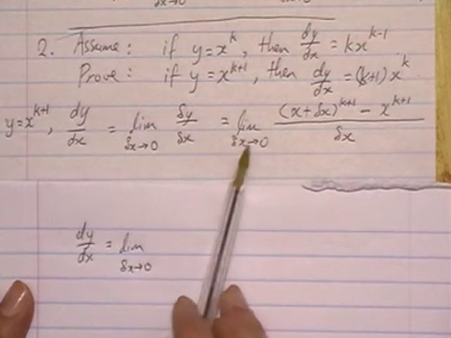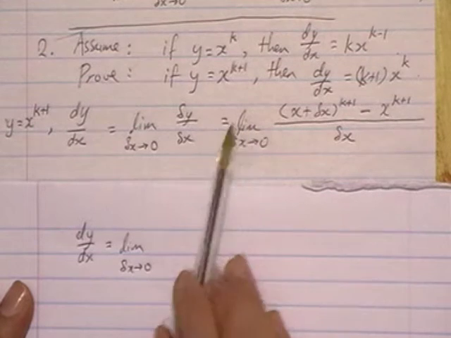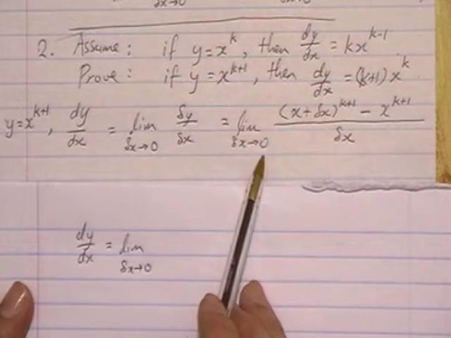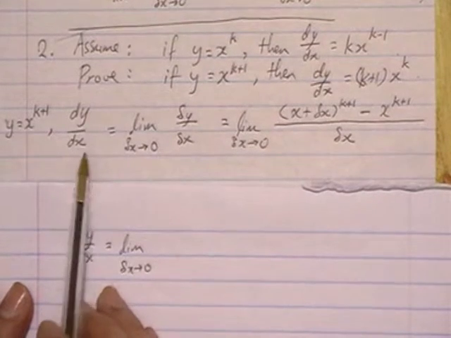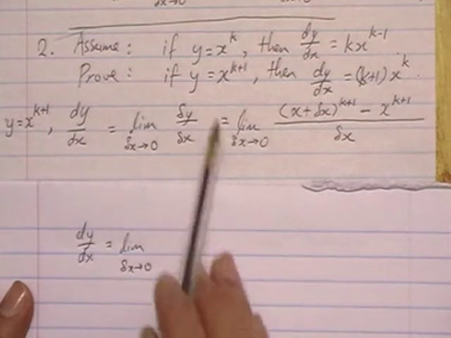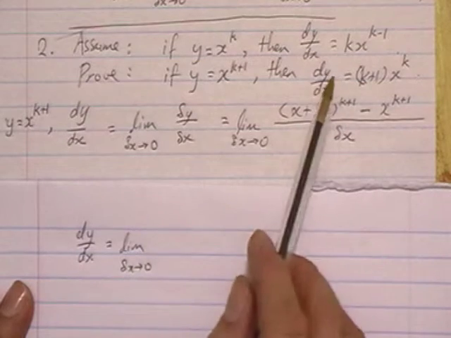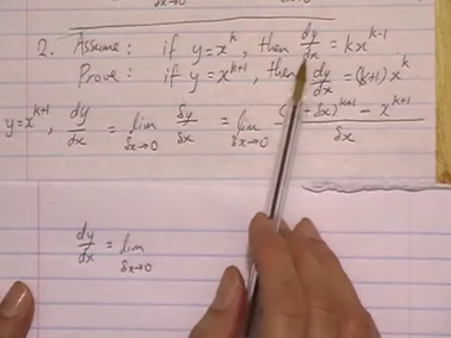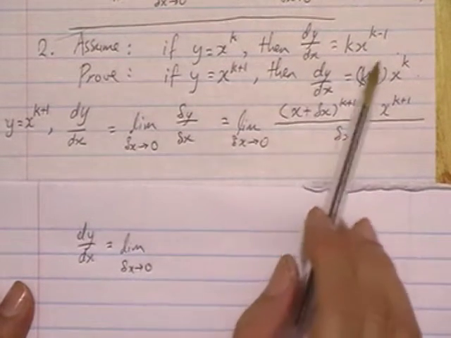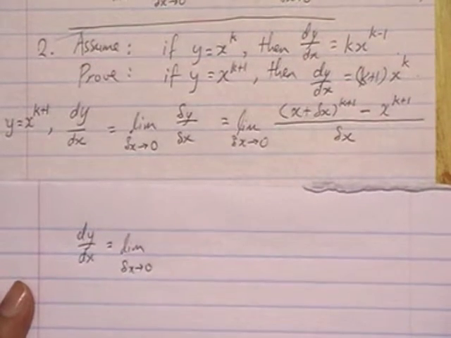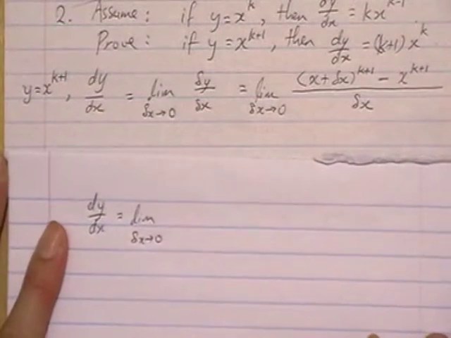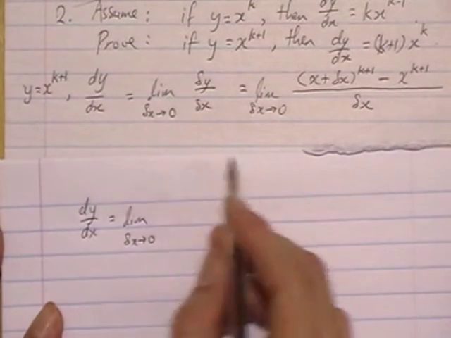Here, if you look at this expression, there is a limit, delta x goes to 0, meaning that this expression comes from the definition of dy/dx, this one. So this suggests that we should perhaps also look at the definition of this. So let me do that.